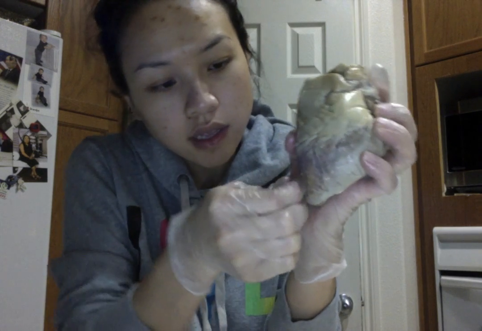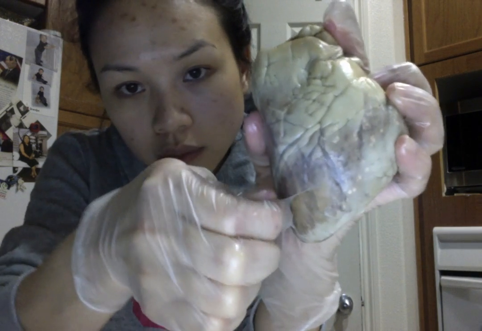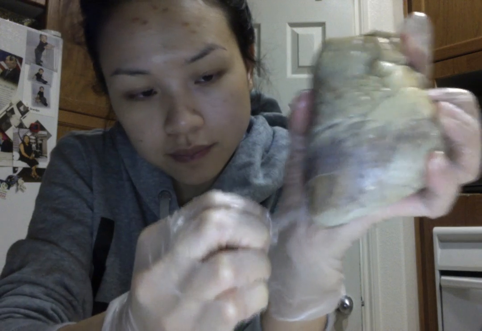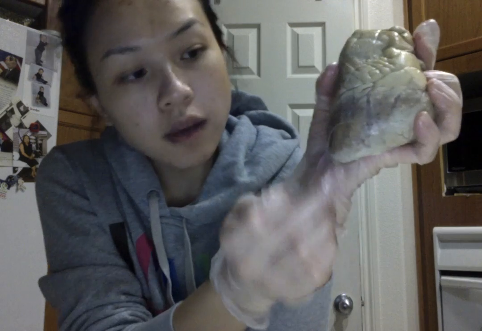The cardiovascular system, the sheep heart. The heart is organized into three different layers. The first layer is the epicardium, which covers the surface of the heart. And you can see here that I'm pulling away the epicardium. And what's underneath the epicardium is the myocardium.